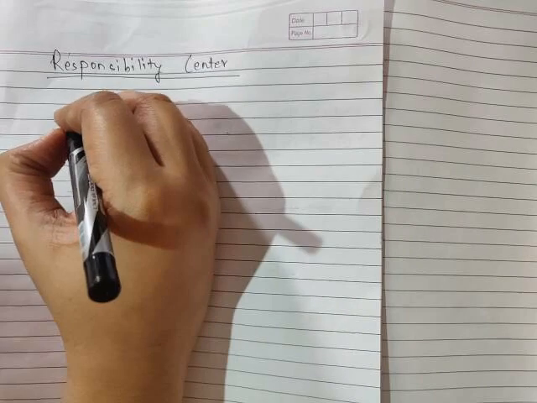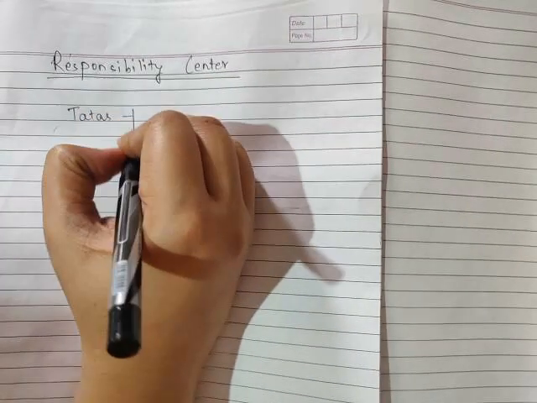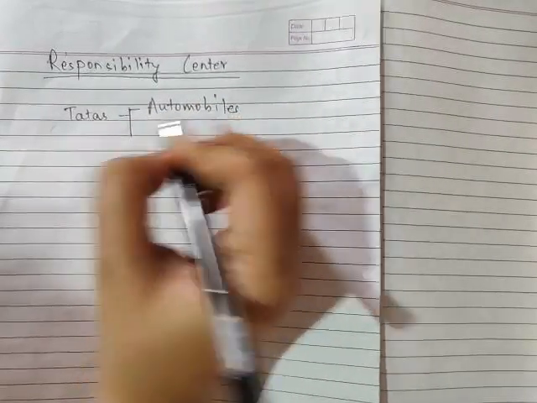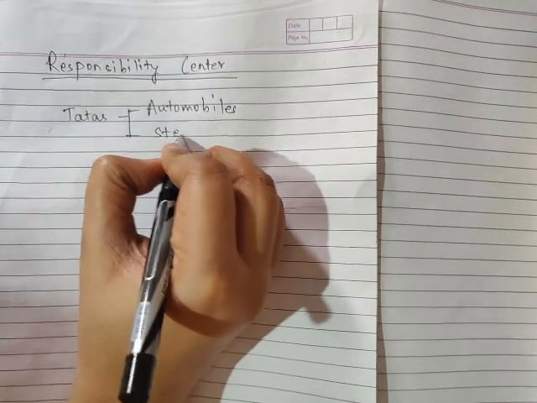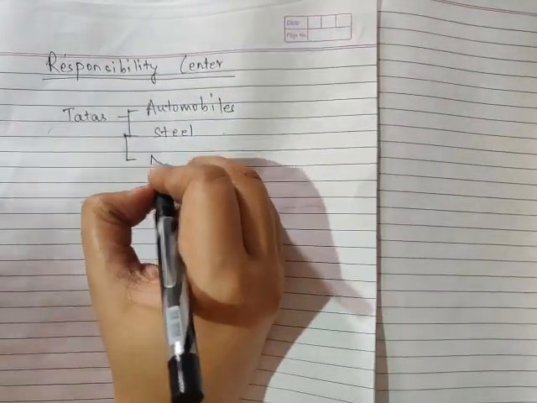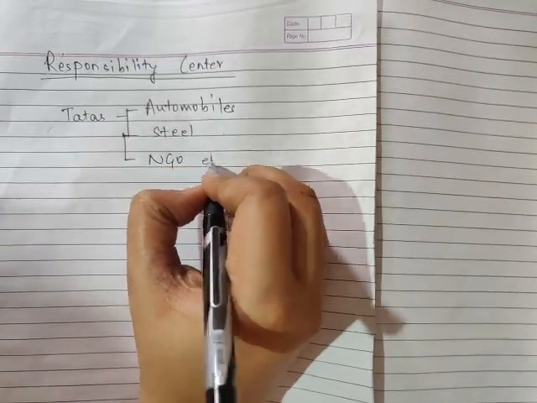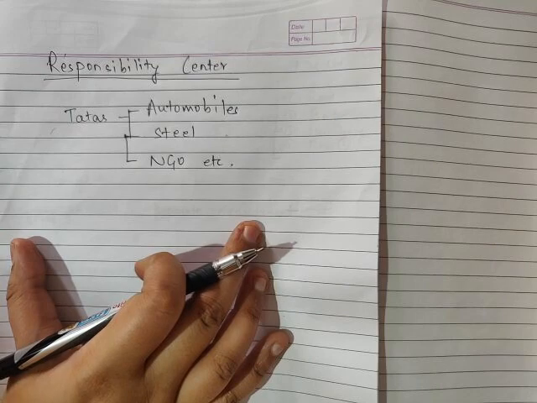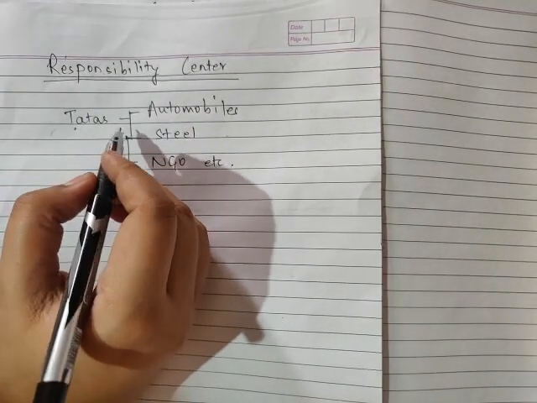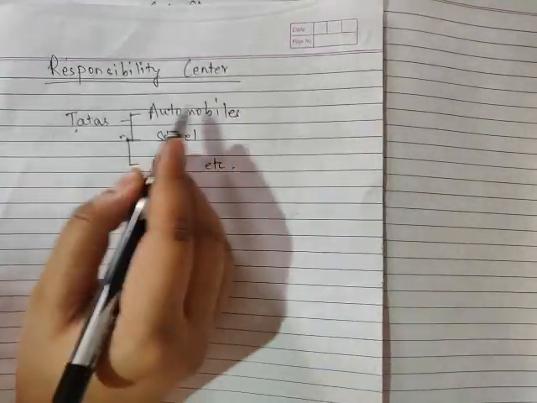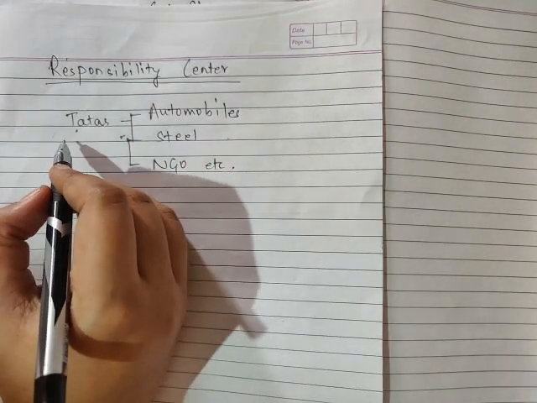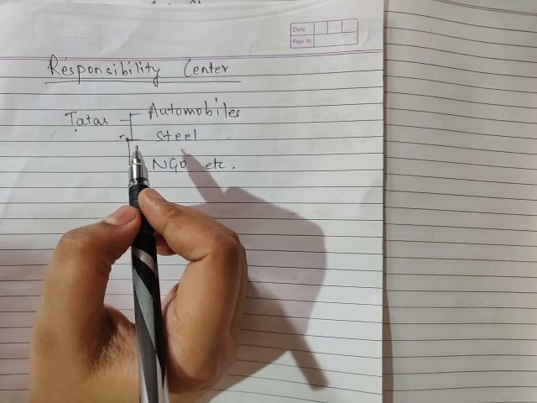Say the Tatas are involved in automobiles, steel, NGO work, etc. Now it is such a big business, it is not possible for the owner alone to manage all the divisions of the company. So the management will have to delegate authorities to various departments.